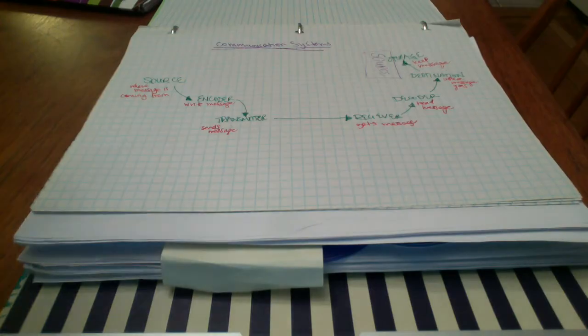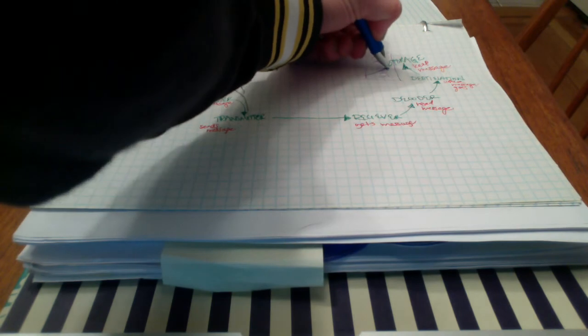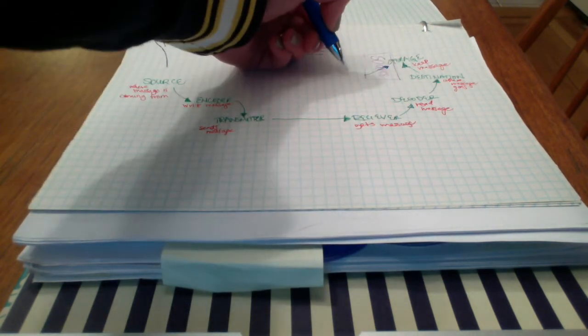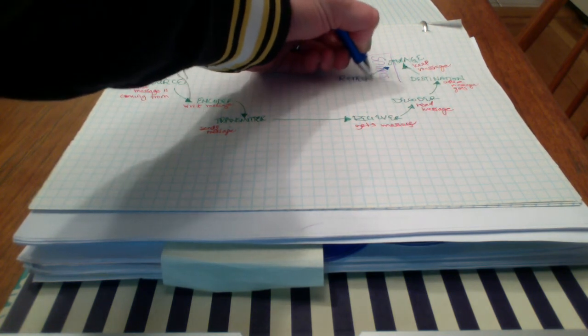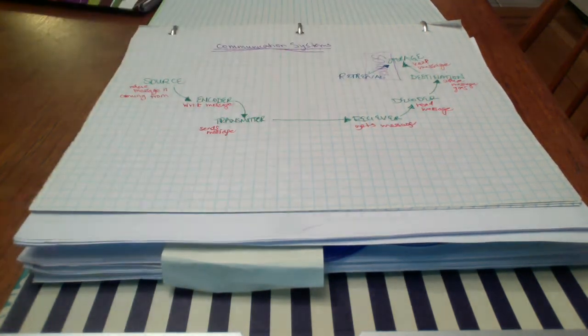In order for that to work out, there has to be some sort of retrieval. You need to have some kind of a retrieval system, and that is going back to pick up the message later.